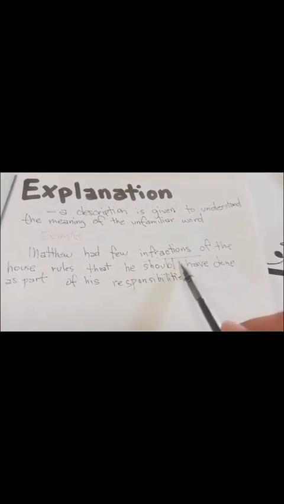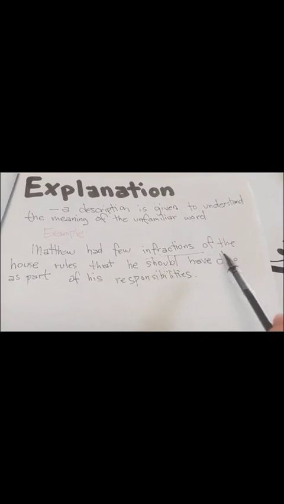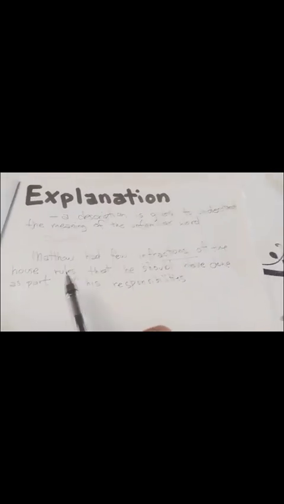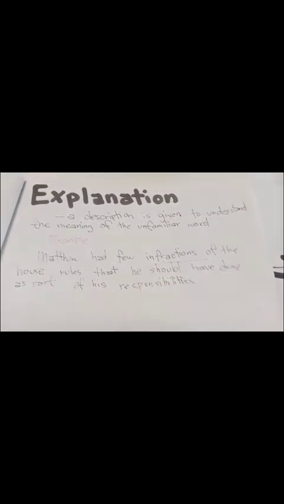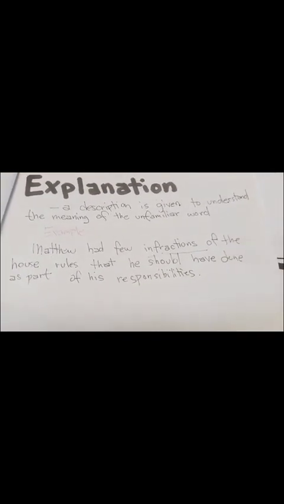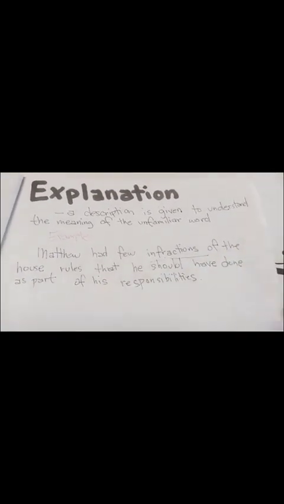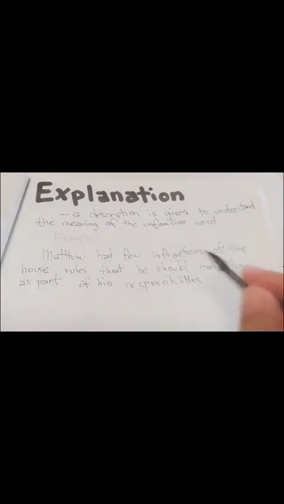Now, through the help of the explanation, the latter explanation, especially the words house rules, we can actually get that the meaning of infractions is violations. So, through the help of explanation, we can actually get the meaning of that unfamiliar word.